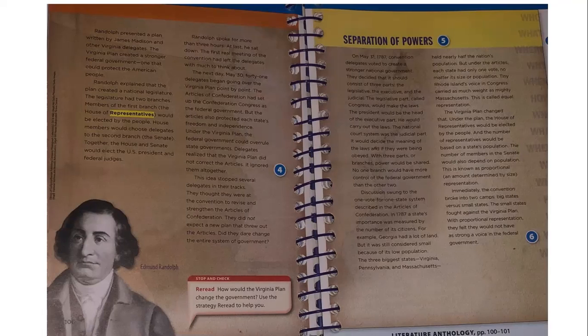All right, so Rhode Island is very small in size and population compared to Massachusetts, but they both had one vote. This is what they called equal representation, that no matter how big the state is, there was one vote. The Virginia plan changed that.